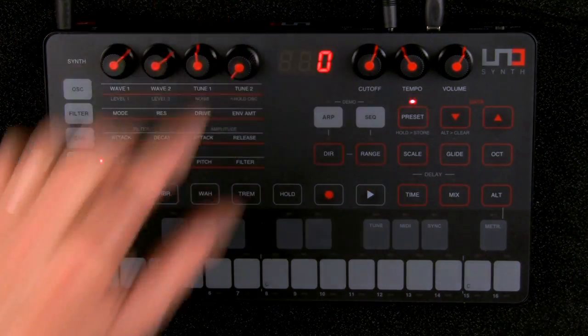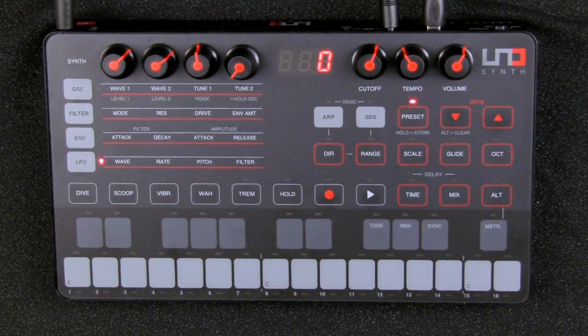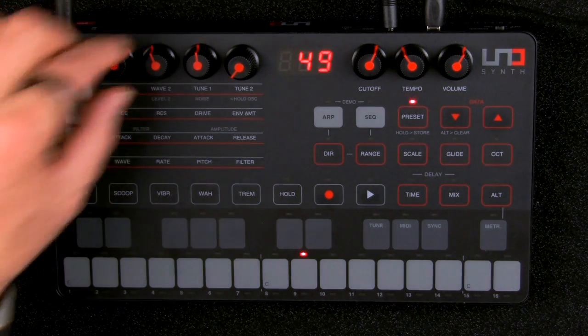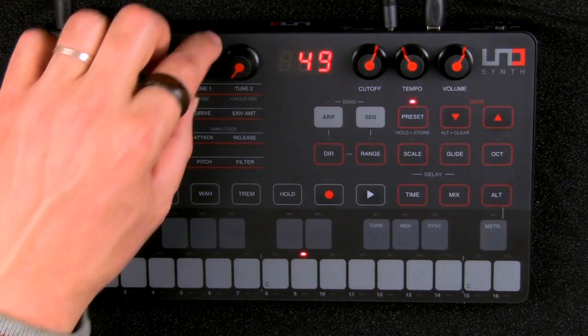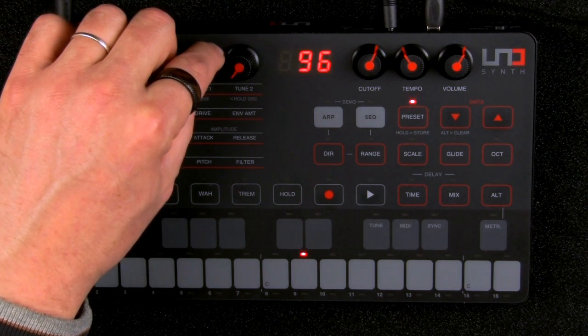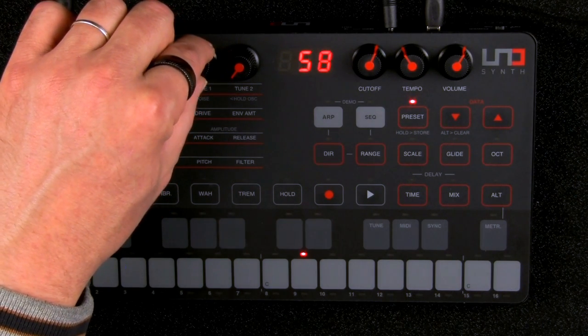pitch, because introducing variation in pitch is one of the secret hallmarks of analog sound. Let's go up here and turn a little bit. Okay. Obviously, that's a little too much.